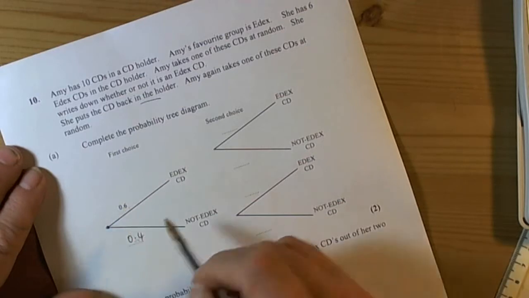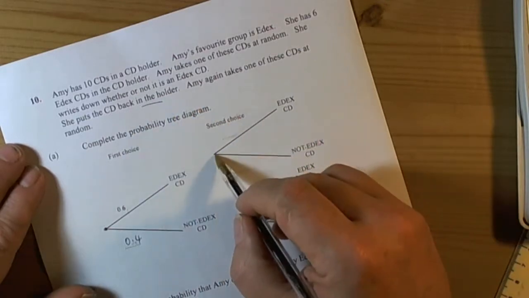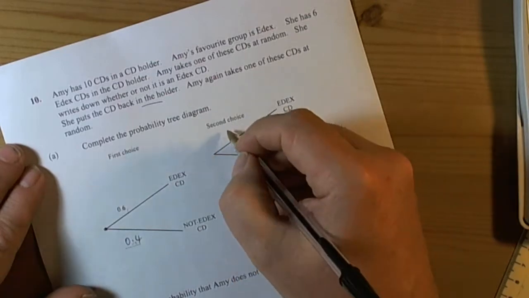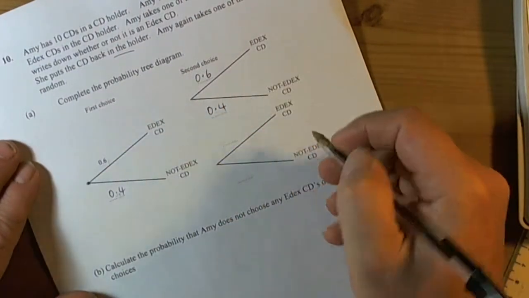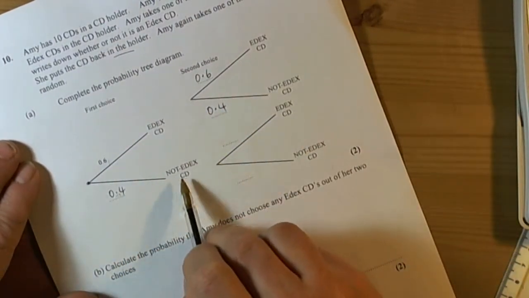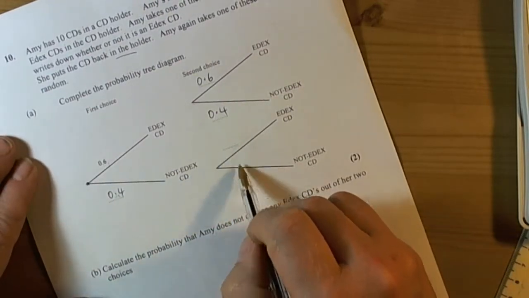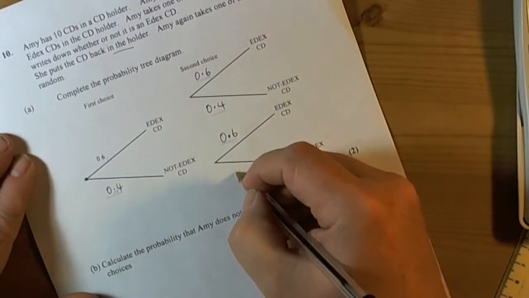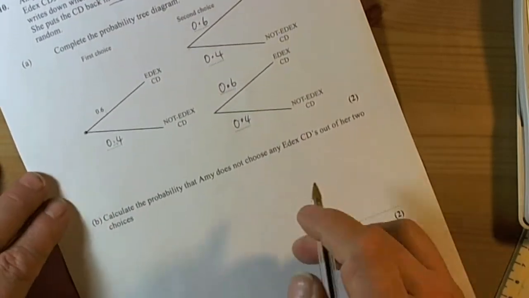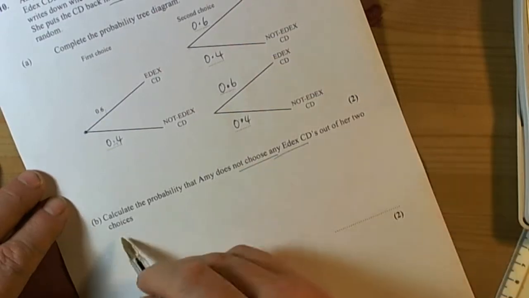The second choice, well, because she's put the CD back, then when she chooses the next one, there's still going to be a 6 out of 10 chance that she chooses ZX. So that again is going to be 0.6, and because the probabilities have got to add up to 1, that'll be 0.4. The fact that she chose not a ZX the previous time, because they're independent, doesn't affect what goes on here. We've got 6 out of 10 that she could have chosen the ZX, and the 0.4 there. It says then calculate the probability that Amy does not choose any ZX out of her 2 choices.